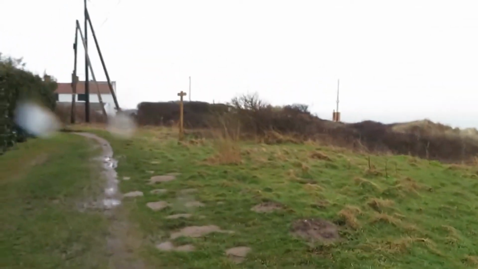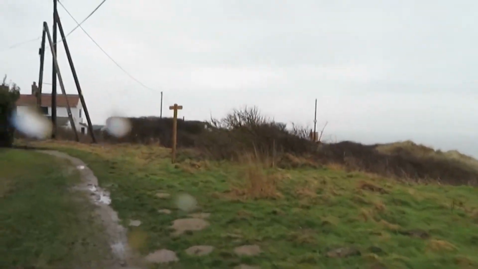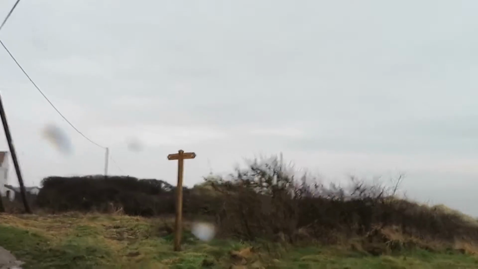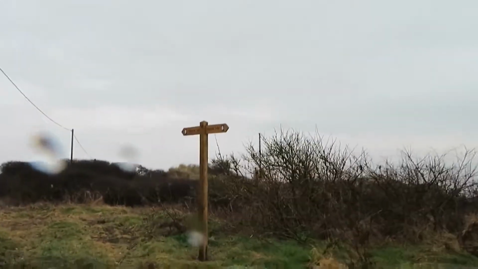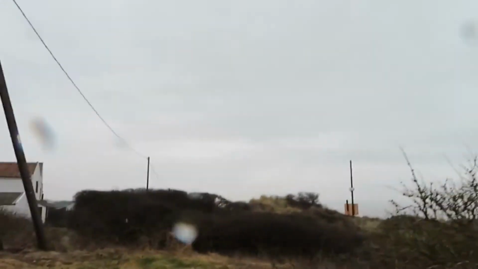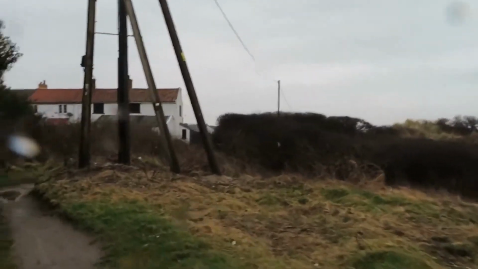At the end of the road track, we get the sign here showing the National Trail sign. It doesn't actually say Norfolk Coast Path this time.